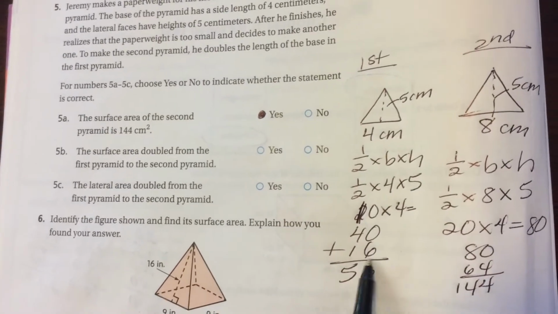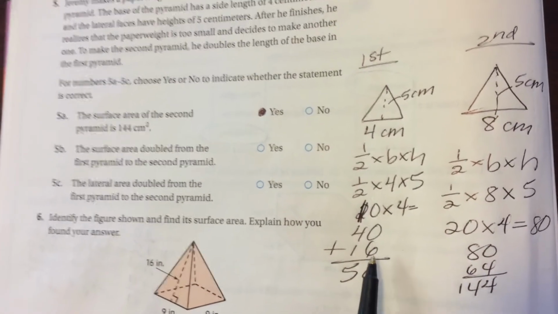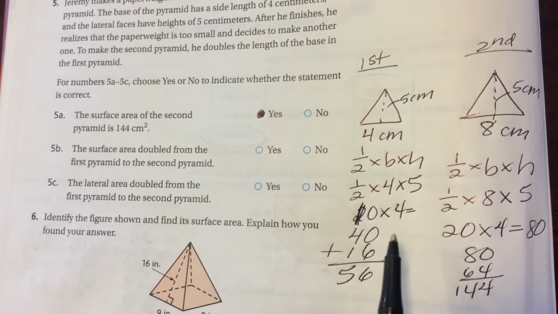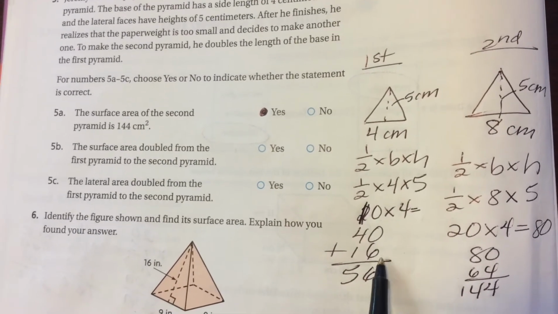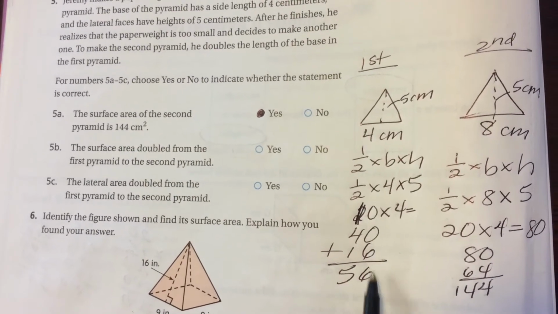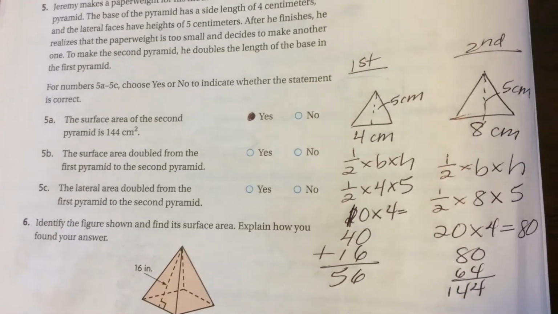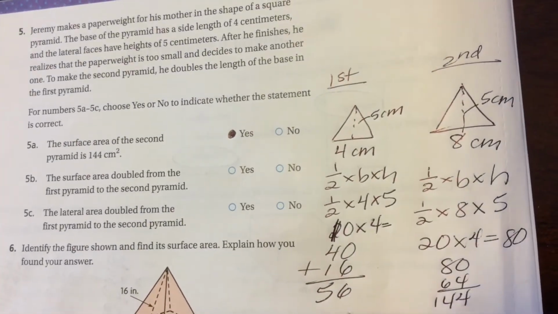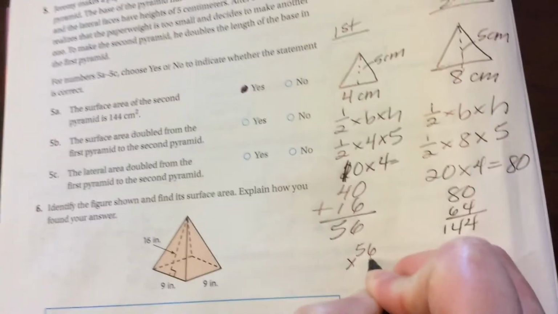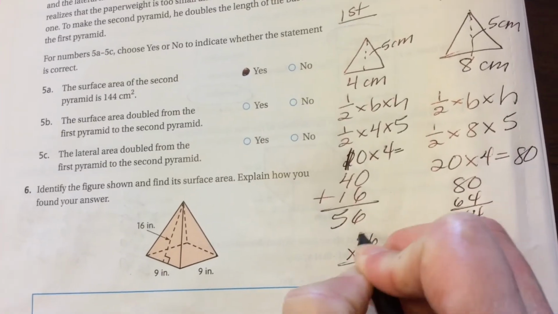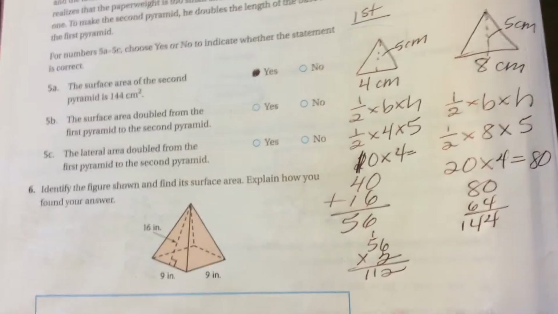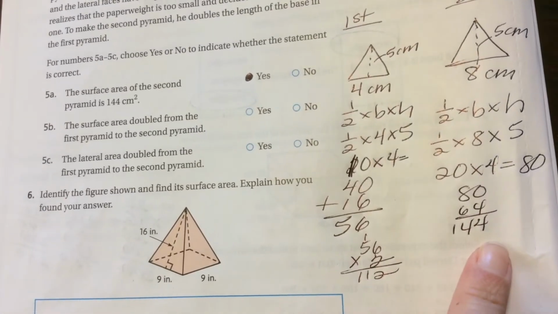And then I also have the base of my pyramid, which is a square, 4 by 4, which would be 16. And so then I add 40 plus 16 and I get 56. And so it says that it doubled. So if I go 56 times 2, that's 112. So no, it did not double. So this is no.